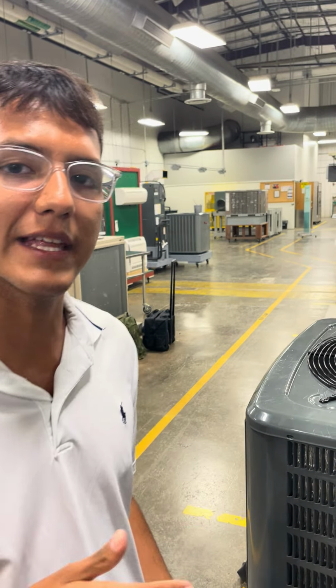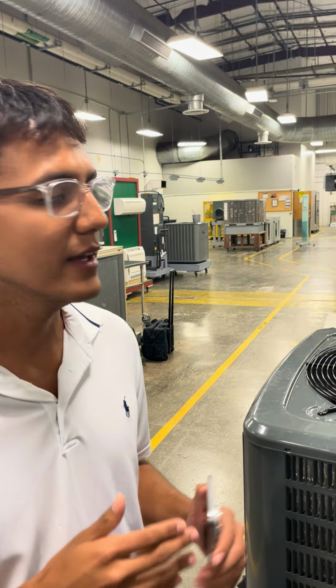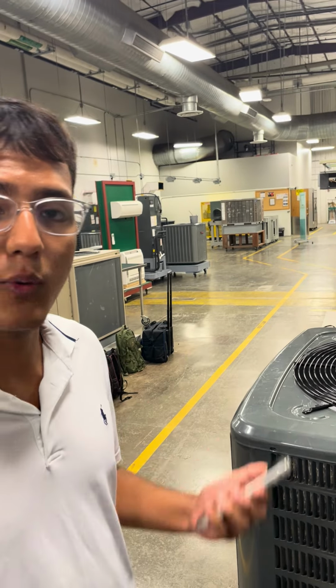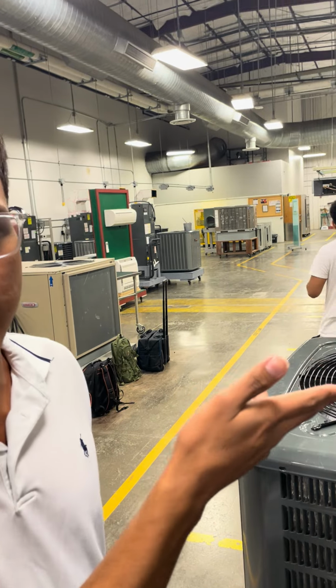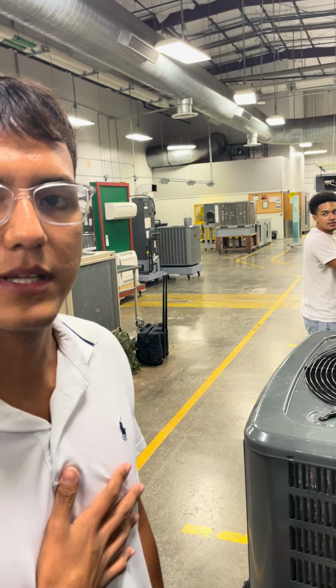And you also want to make sure that it's key that you get the right size for the air handler, because you don't want air slipping through in between the filter, and that's going to get the coil dirty, and it's just going to cause a lot more problems down the way.